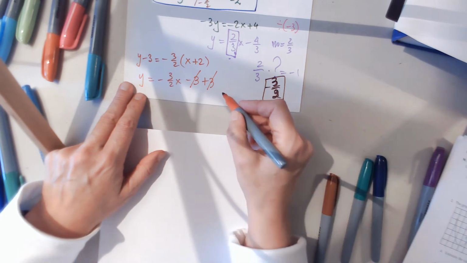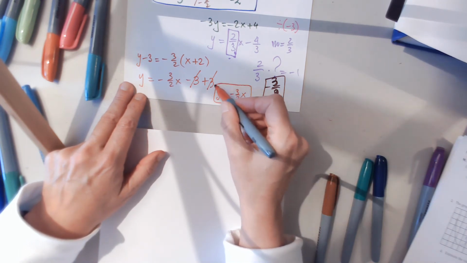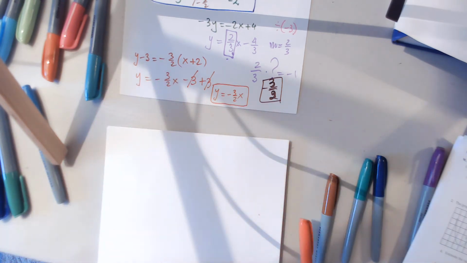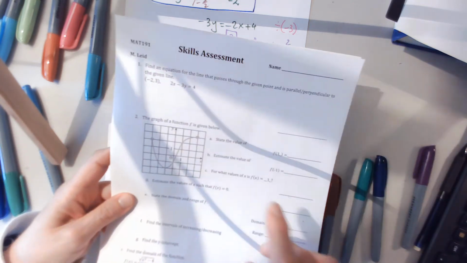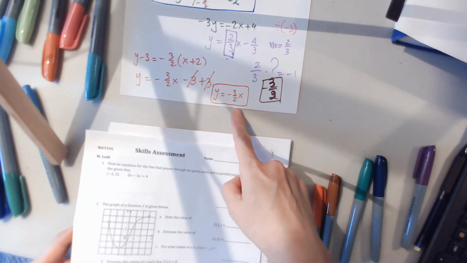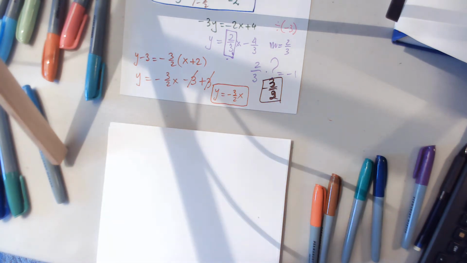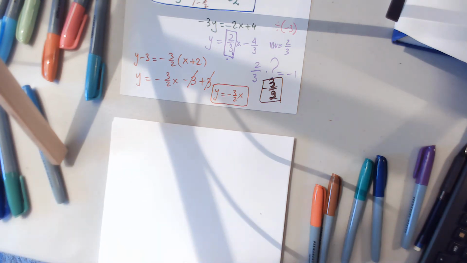So it turns out that the equation of the unknown line that passes through the point negative 2 comma 3 and is perpendicular to the given line 2x minus 3y equals 4 is y equals negative 3 halves x. This is a very important type of problem moving forward, because we are going to be asked to determine the equation of the tangent line to the graph of a function throughout the entire course.